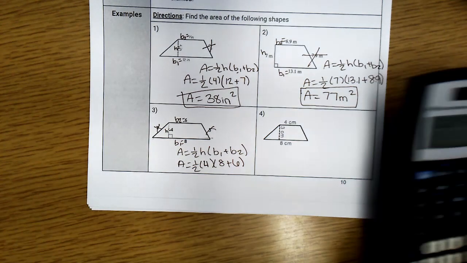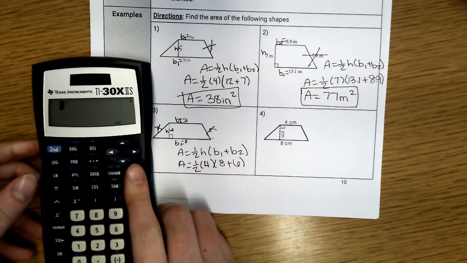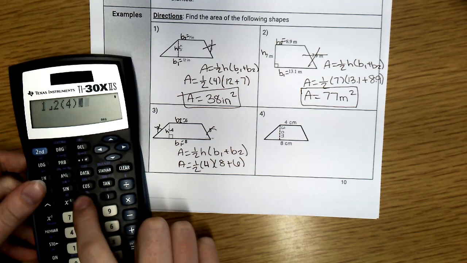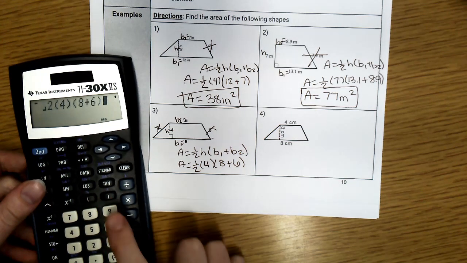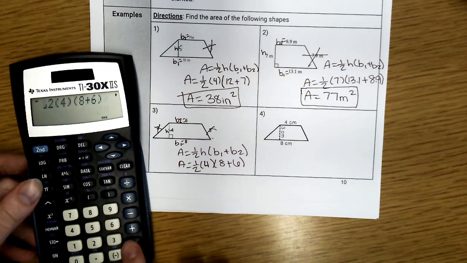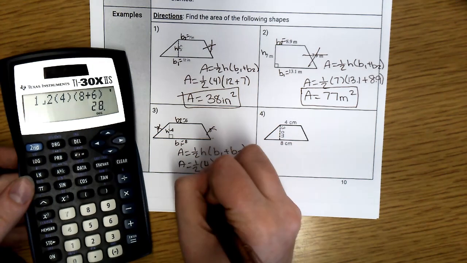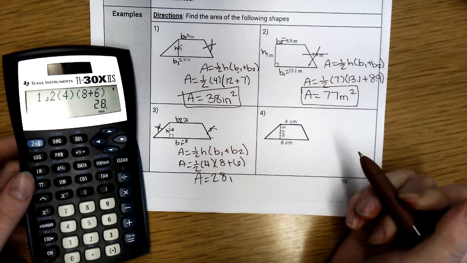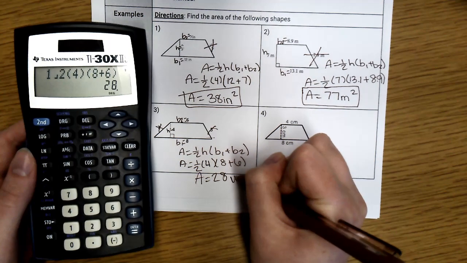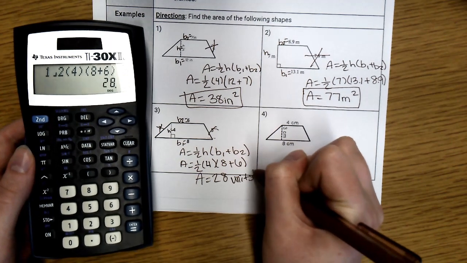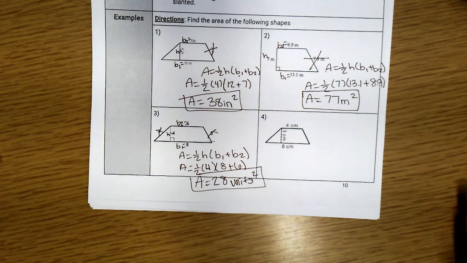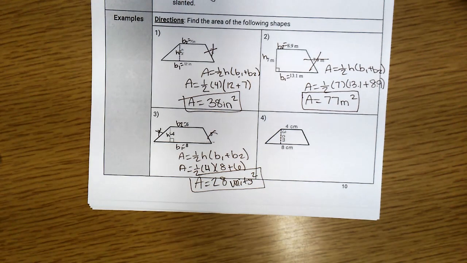All of that goes into my calculator. So we've got 1/2 times 4 times 8 plus 6. Push enter. I get A should be 28. And then I don't have any units on this. So when that happens, I always just put the word units squared. If it doesn't tell me what units we're measuring in, we just put units squared.